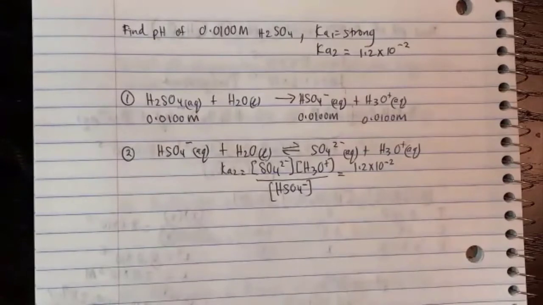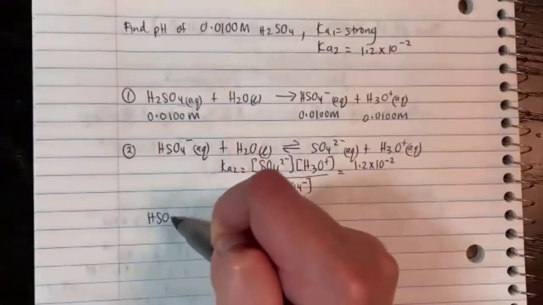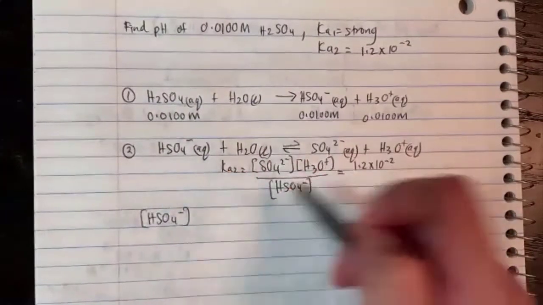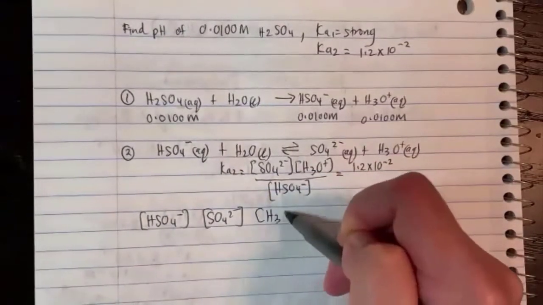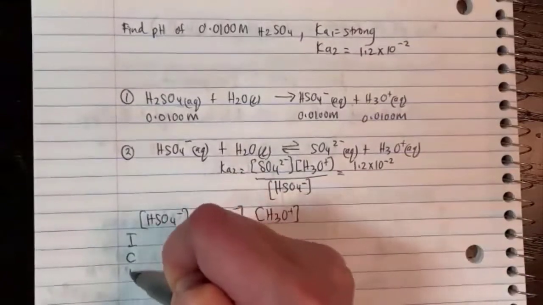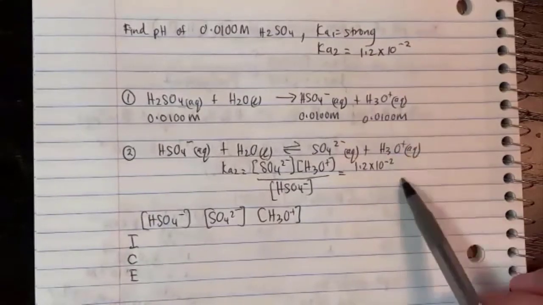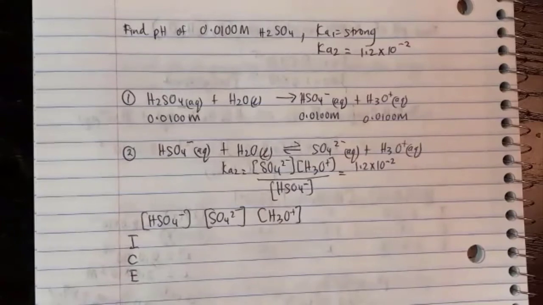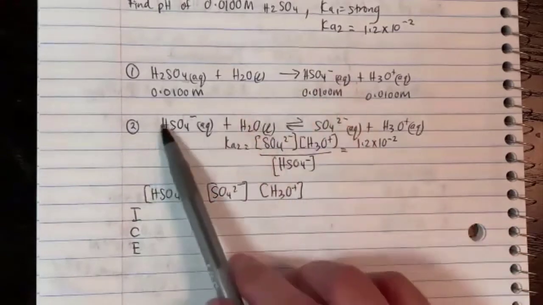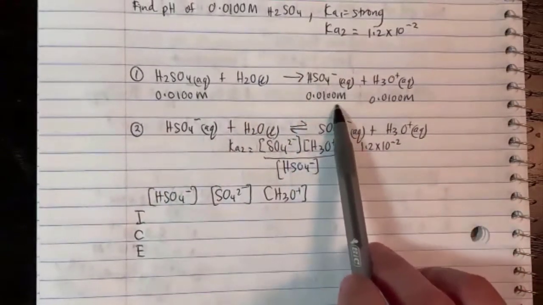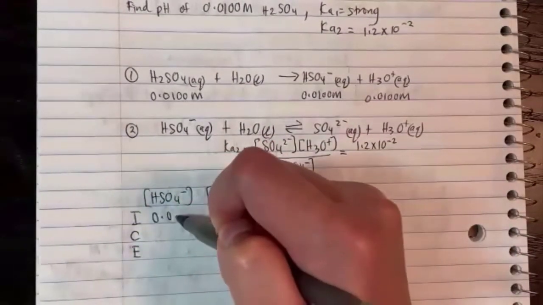All right, so now we got to set the ICE table for this guy here. So HSO4, and then SO4 2 minus, and then hydronium. This is where it's a little bit different, because there's a strong step and then there's a K. So you have to take into account both steps instead of just the one step every time that we've been doing. So what was my initial HSO4? Well, before this step happened, the initial HSO4 was 0.01. Agree? Because that one came down here. So I know HSO4 was 0.01.